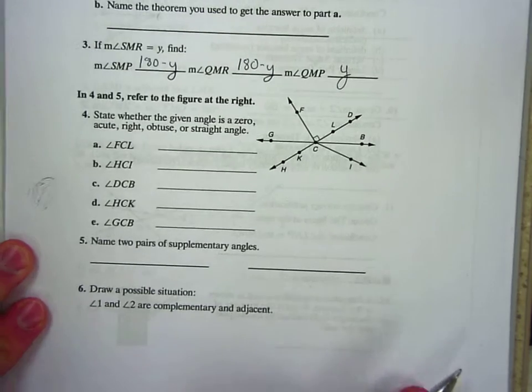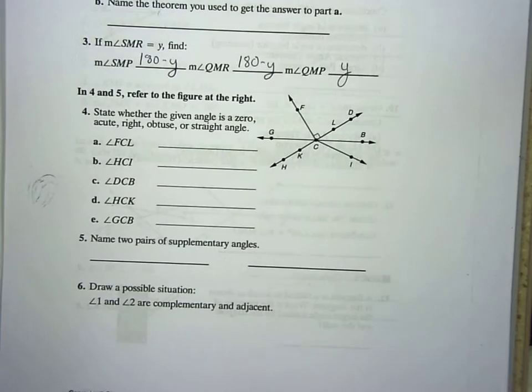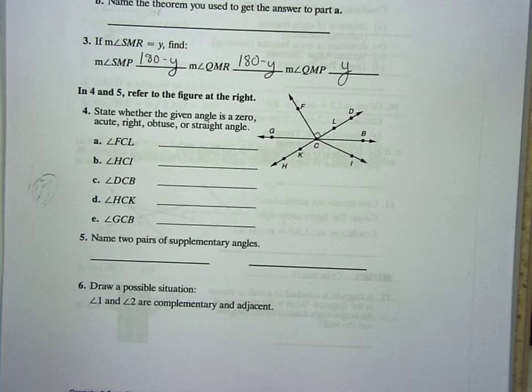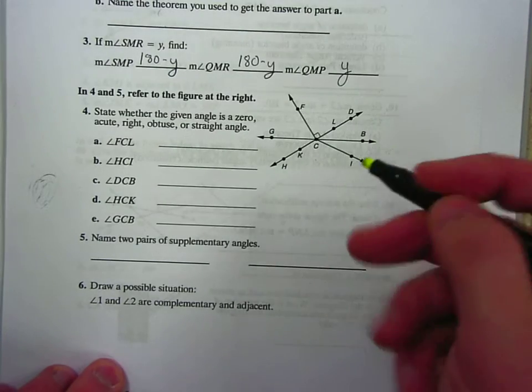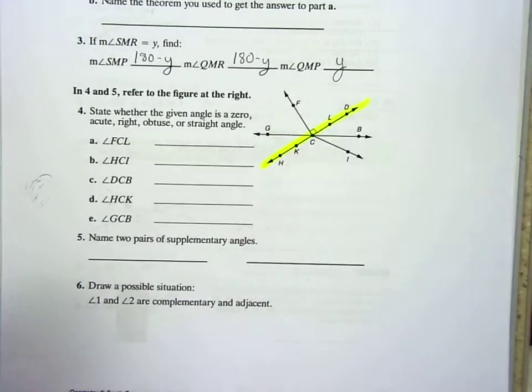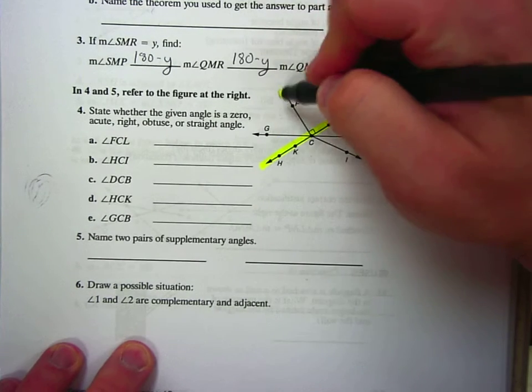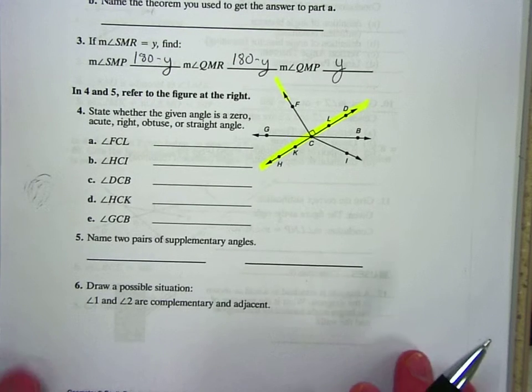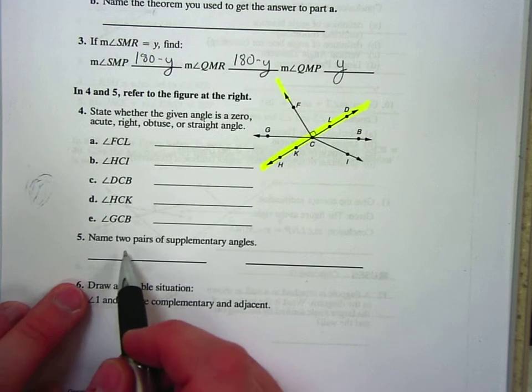Right. 5. Name two pairs of supplementary angles using this picture. There are a ton of choices. What I would do, honestly, is I'd look for linear pairs. So like you have a line, let's just for the first one, there's a line, and you can pick either that ray or the other ray. Let's pick that ray just because it doesn't matter. You could do a different one on your paper, right?